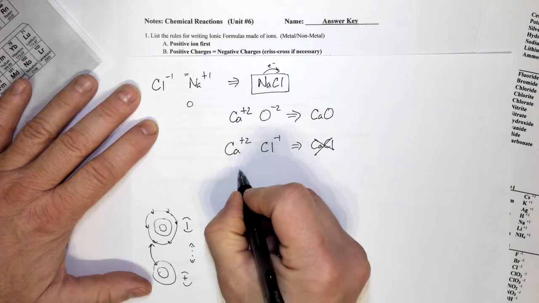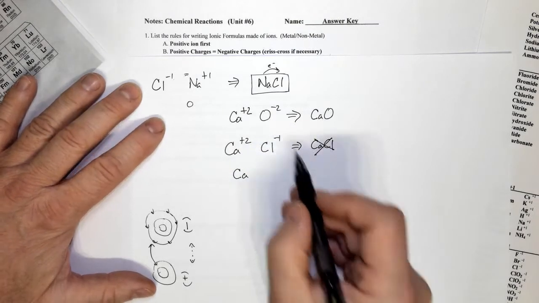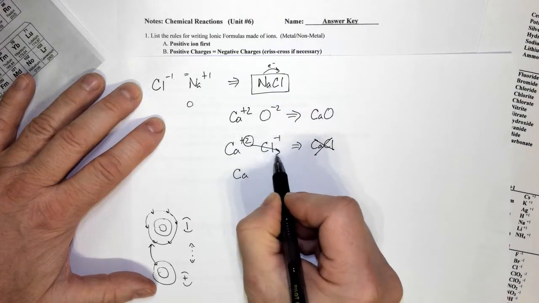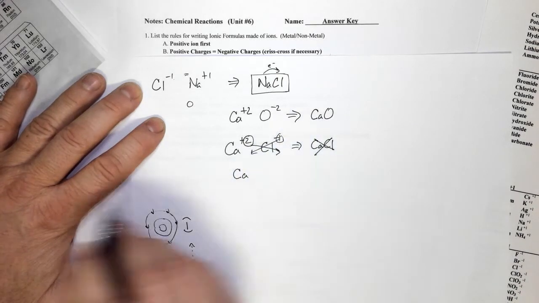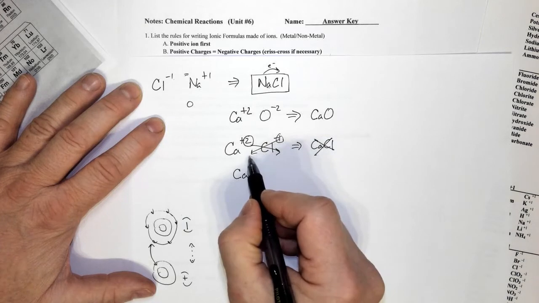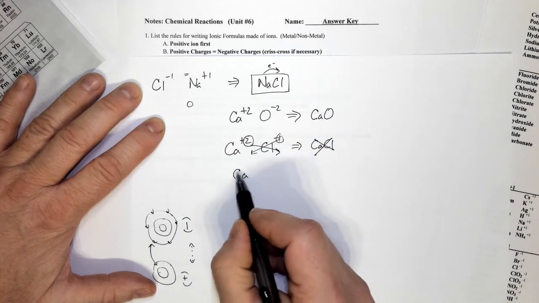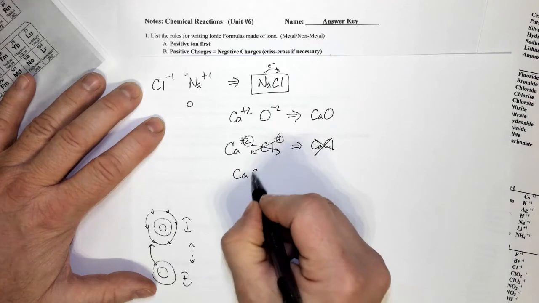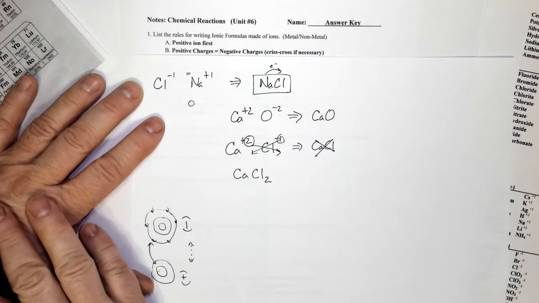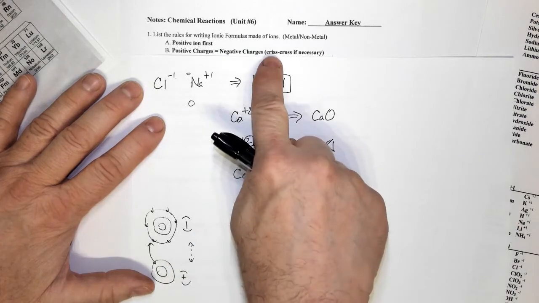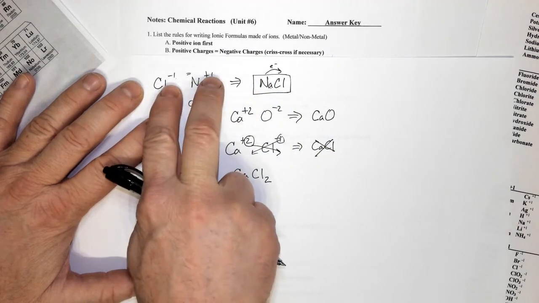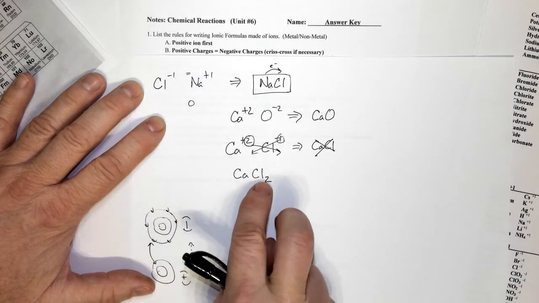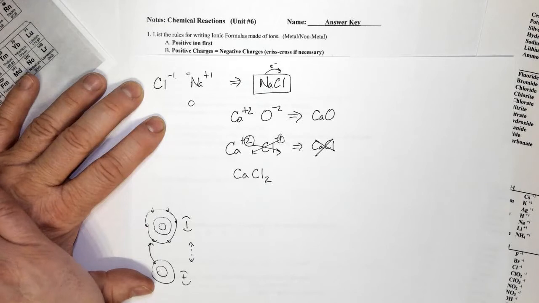But if I do what's called crisscross, I take this one's number from its charge and make it a subscript, and I make this one the subscript. I don't need to write 1s, because 1 already means there's one calcium just because its formula is there. But I want to have 2 chlorines with it, and then that would be the correct formula. That's what crisscross means. So if you ever have 2 ions and their charges are not the same, you crisscross and you get a correct formula that fulfills Rule B.